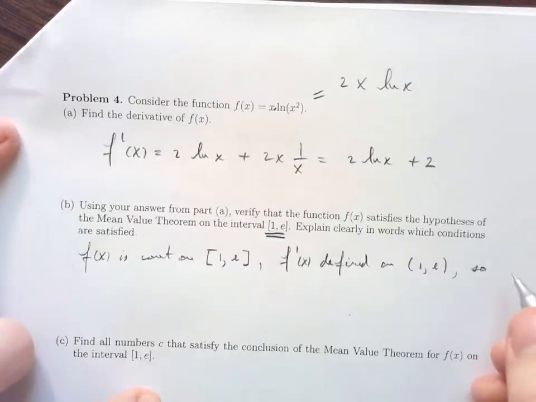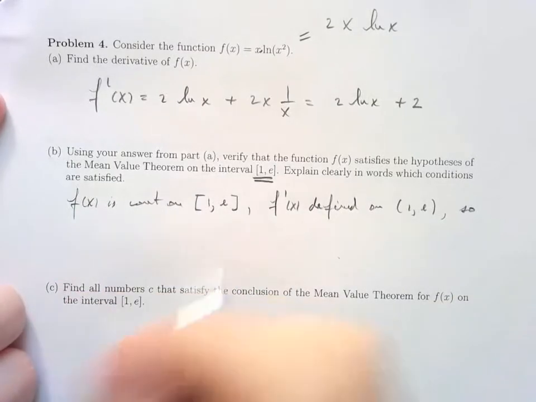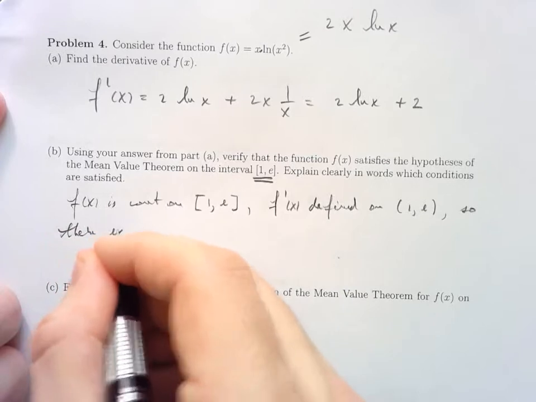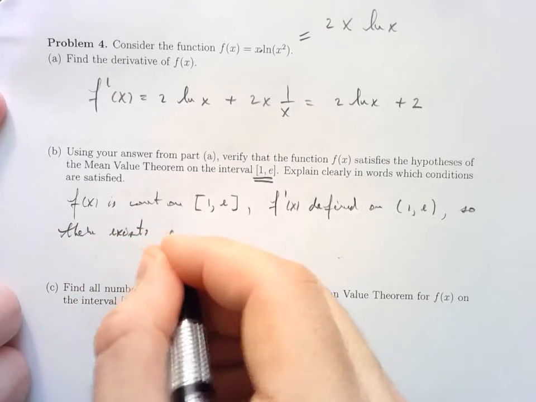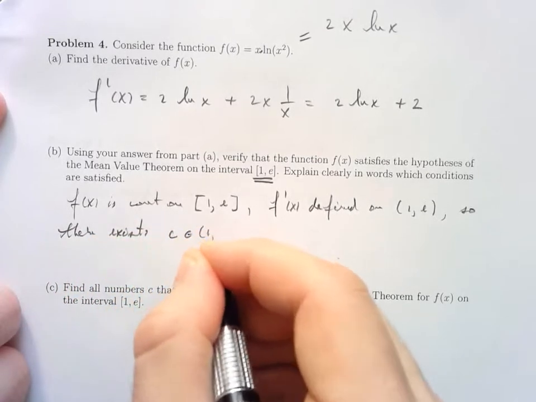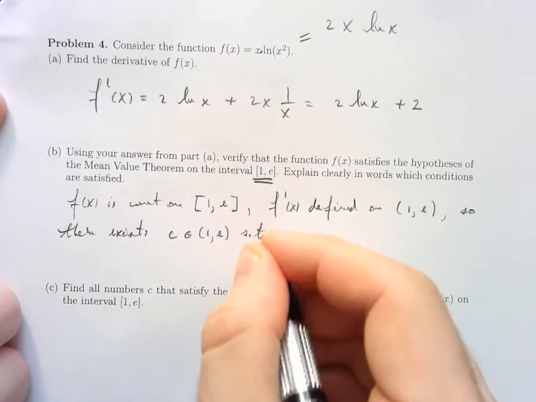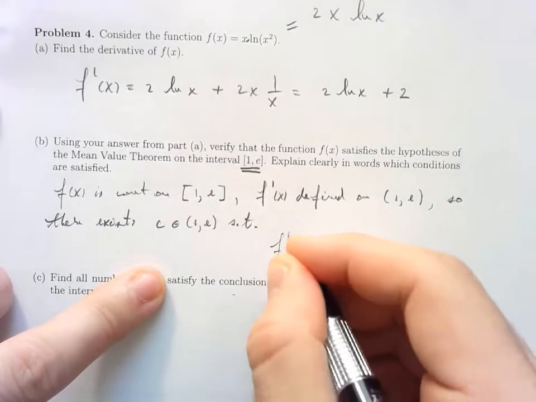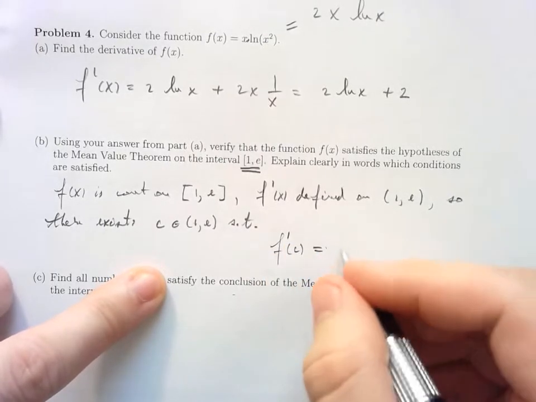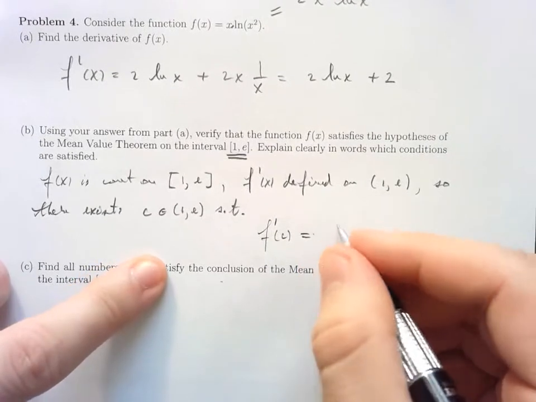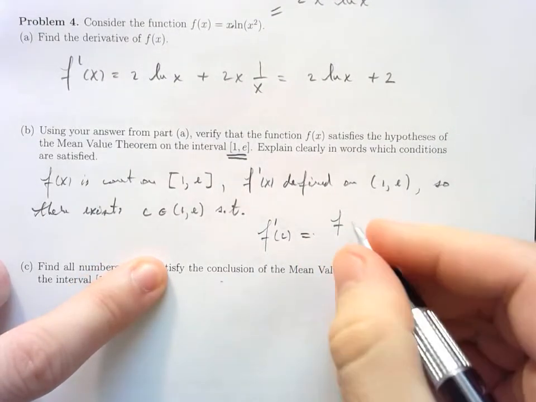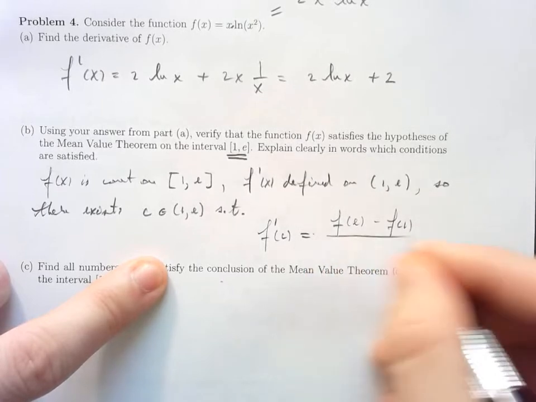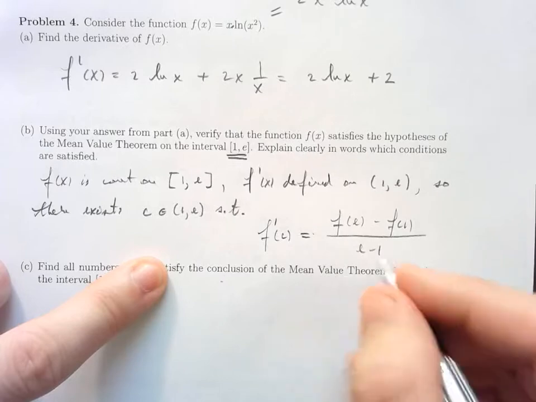So that means that there exists a constant c inside this interval such that if I evaluate the derivative at that constant, it's going to be equal to the average rate of change of my function over that interval. So f of e minus f of 1 over e minus 1.